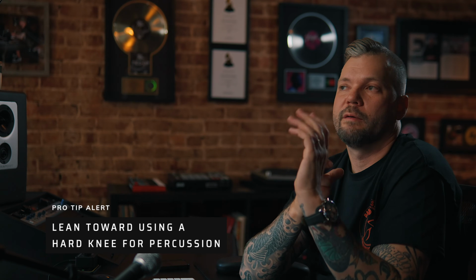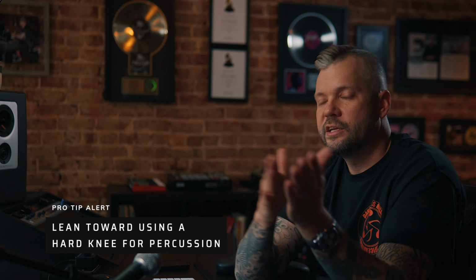A lot of times you use a hard knee on things like percussion, because if we have a slower attack, we want that initial transient to come through. With a soft knee, it's a little more curved. So a hard knee is going to look like this. Soft knee, it'll look like this.